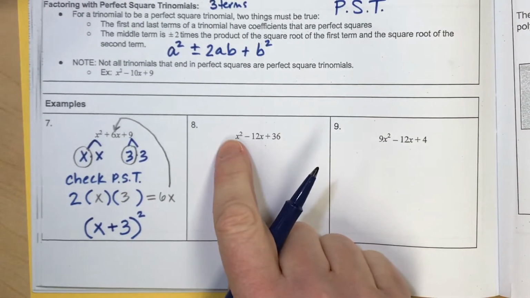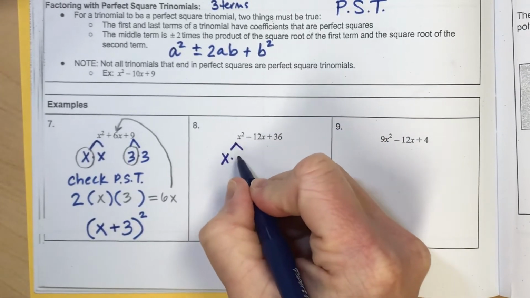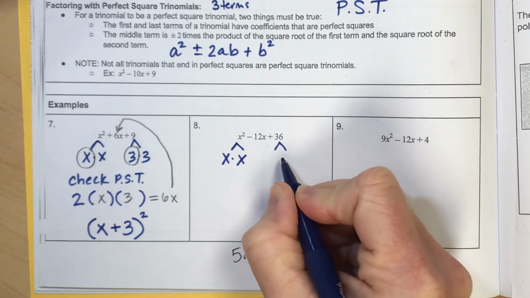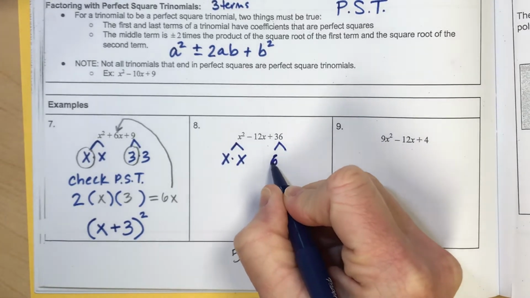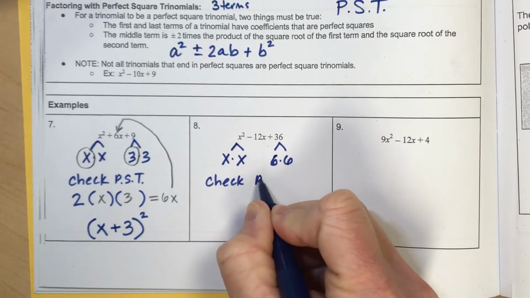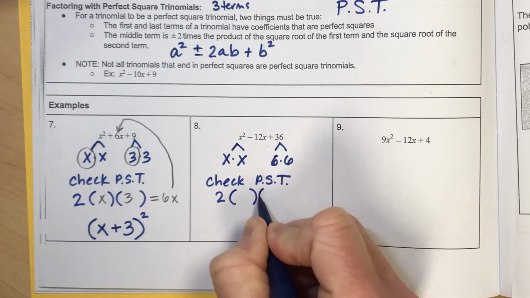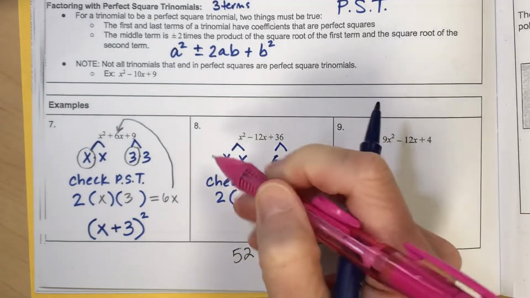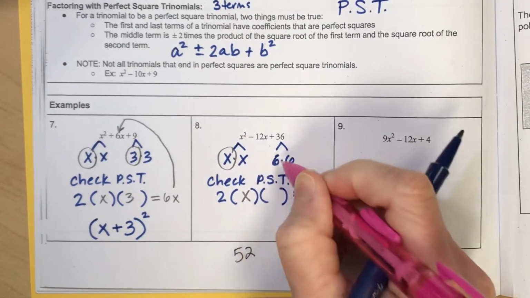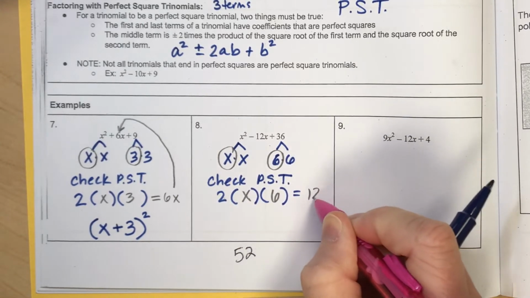I'll show you a couple more examples. So here again we have three terms. The first term and the last term are perfect squares: x times x, and 36 could be a 6 times a 6. This is how you check for a perfect square trinomial. You want 2 times each of your roots, so one of these and one of these. 2 times x times 6 is 12x.